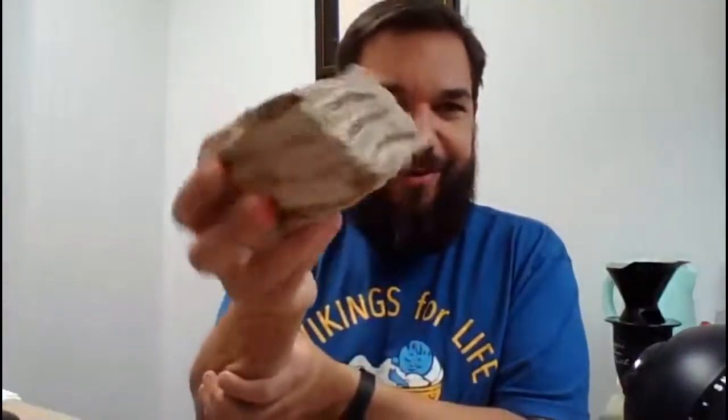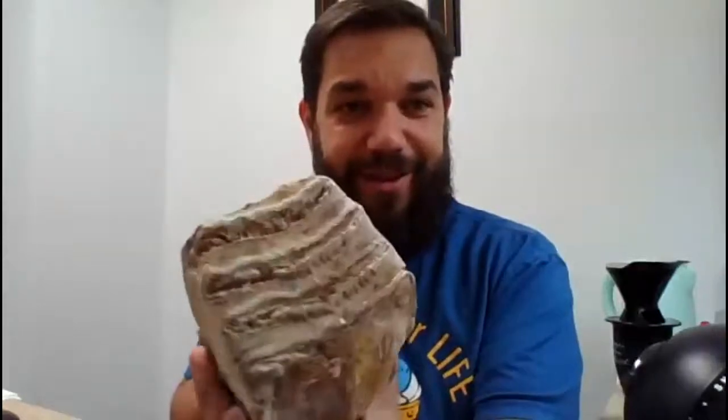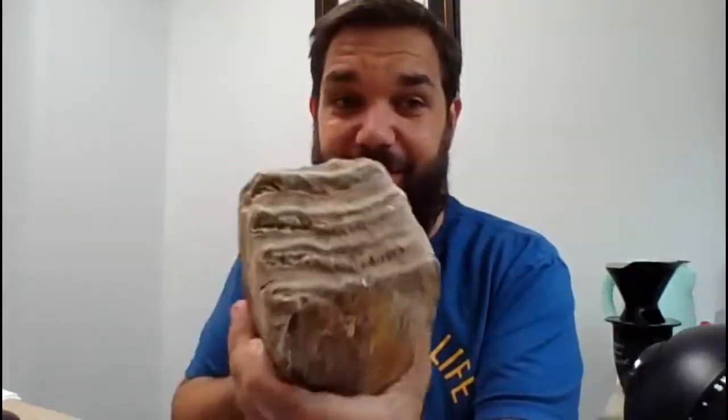This is a really cool one. I hope you like this. You might be looking at this like, what on earth could that be? Well, this is actually a fossil from Corpus Christi. What do you think it is? Take a look at it. What could that possibly be? Well, believe it or not, this is actually a tooth. It's a mammoth tooth.